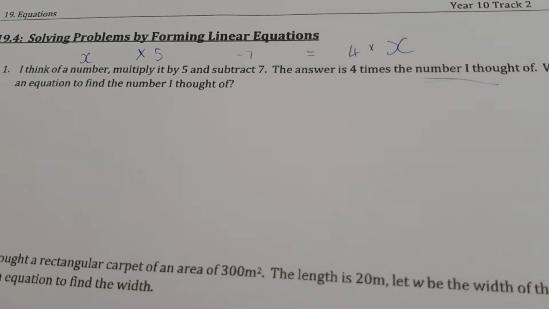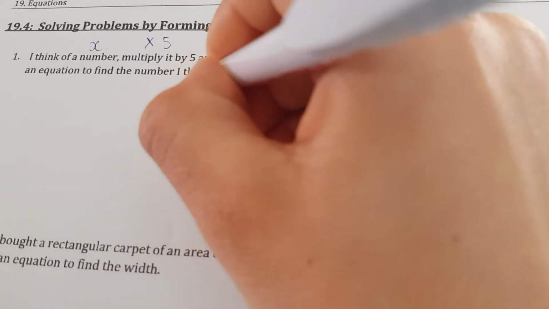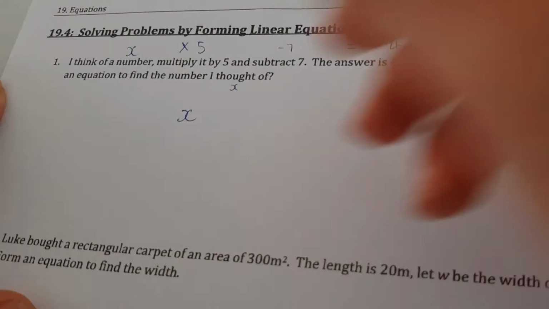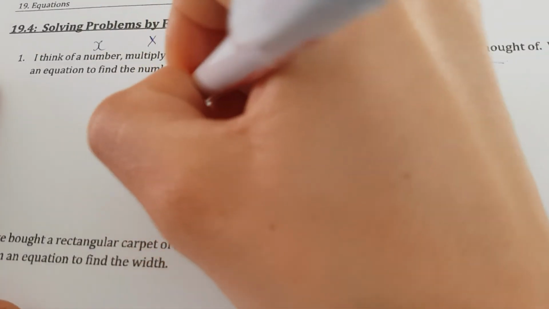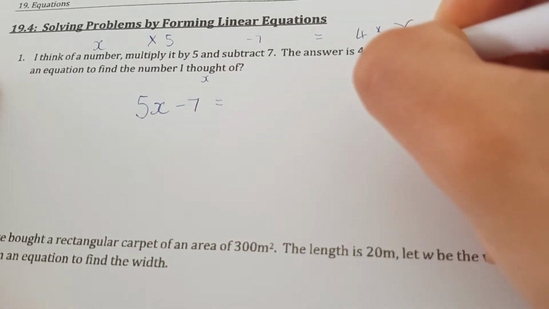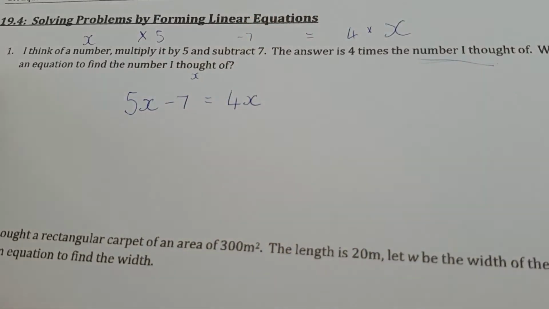Write the equation and use it to find the number I thought of. So I need to find x. Right, this is the equation. I think of a number x multiplied by 5. How do we write x multiplied by 5? Write it as 5x. You can write x times 5, but then arrange it, okay? 5x, because that's how we're used to solving them. And subtract 7. The answer, so it is equal to 4 times the number I thought of, 4 times x, which is 4x. Once the equation is ready, so that is our equation.